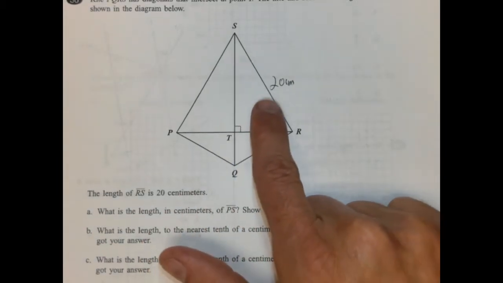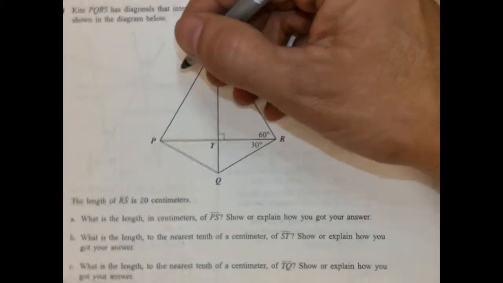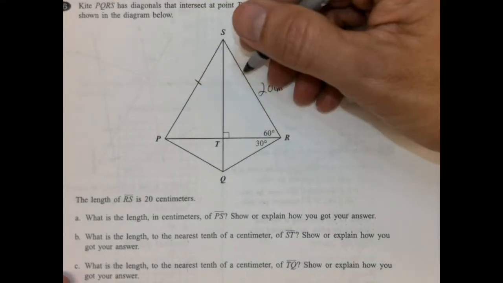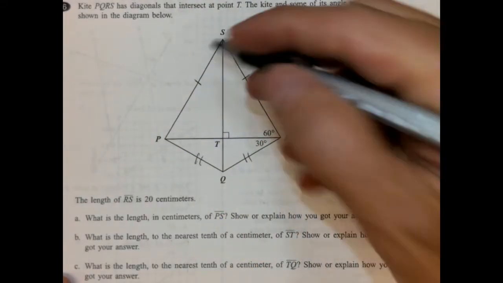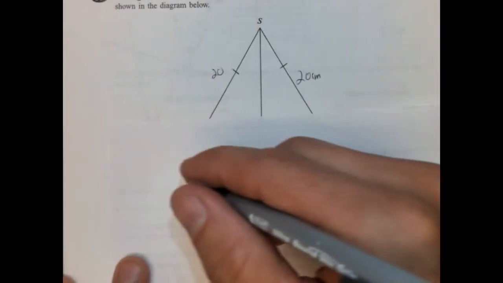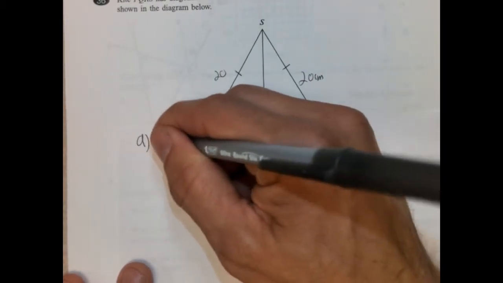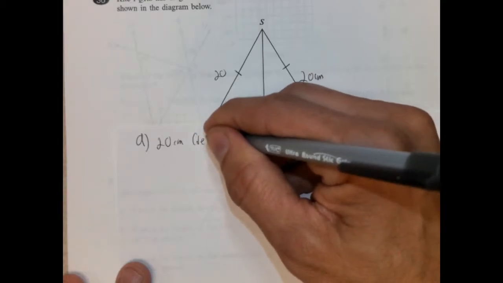So we have RS here, it's 20. What is the length in centimeters of PS? Show or explain how you got your answer. Okay, so we know that these two sides are going to be congruent because it's a kite. This kite has two pairs of congruent sides. So this would be 20. I'm going to use a different piece of paper for this one. Part A would be 20 centimeters, by the definition of kite.